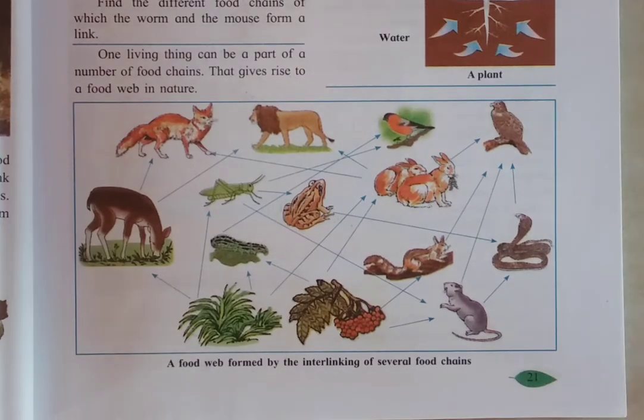Then second, usually members of a higher trophic level feed upon many organisms of a lower trophic level. Then next, characteristic number 3, presence of complex food webs increases the stability of the ecosystem.